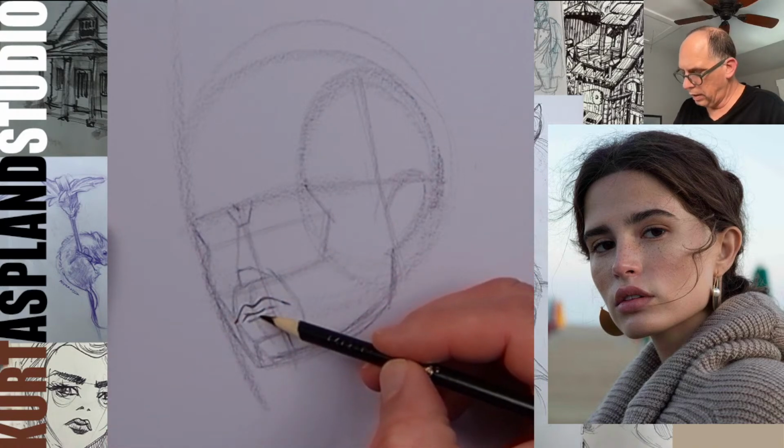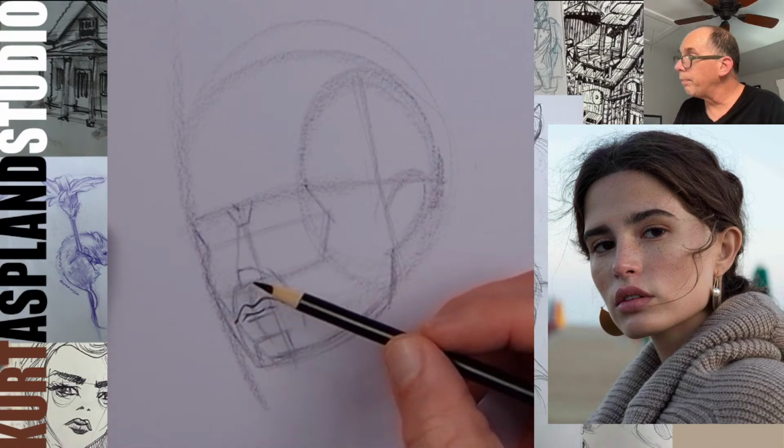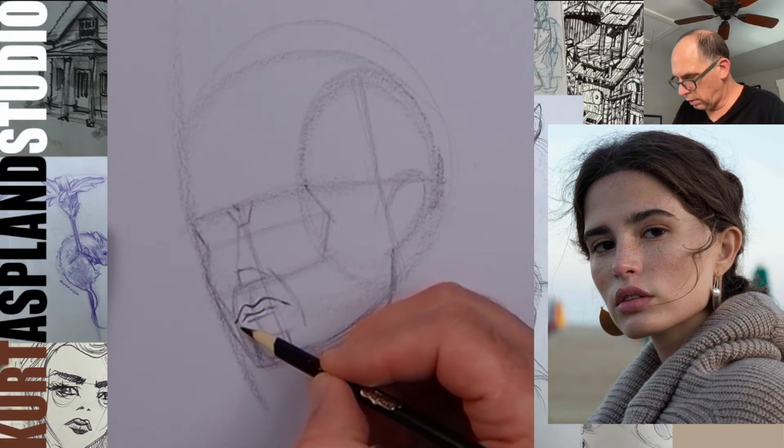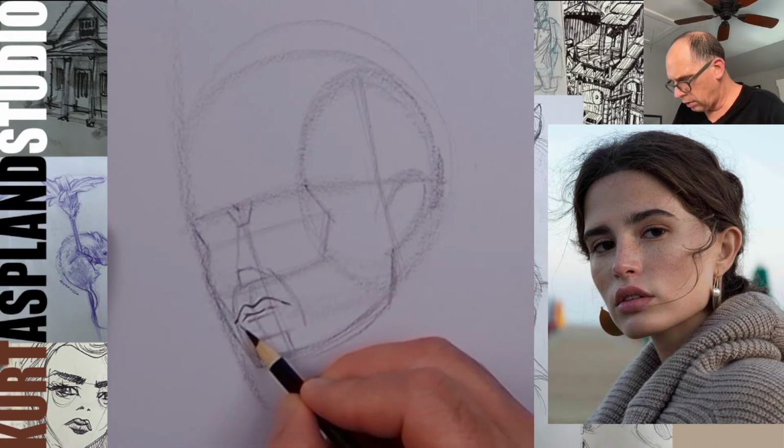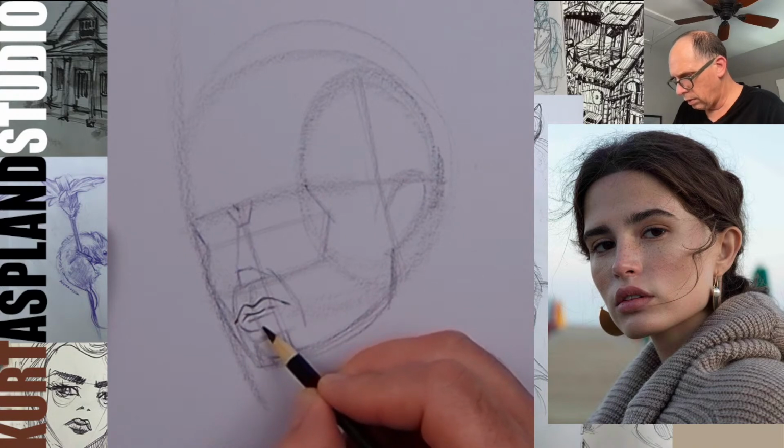This will be the top of the bottom lip. This will be her bottom lip right here.